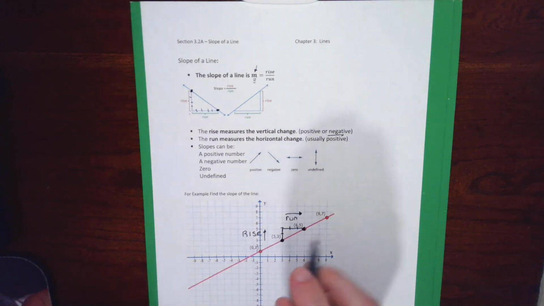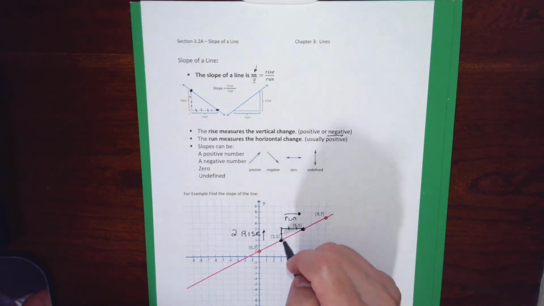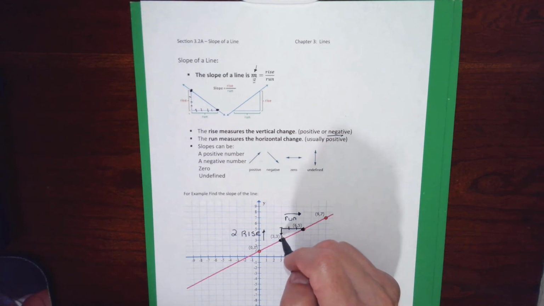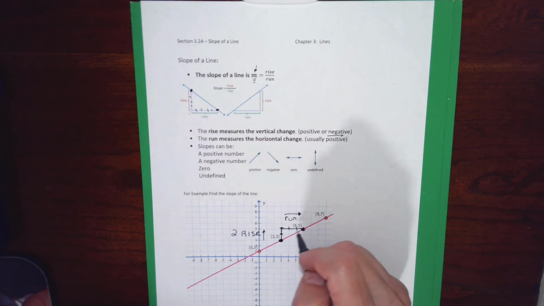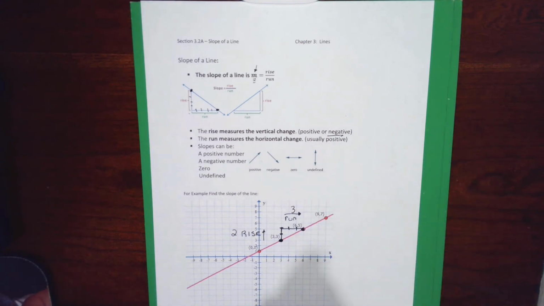The rise that I've just calculated is 2, because I had to get from the point 3,3 to the same height as the point 6,5. I needed to march up 2 units. And then to get over to the point, I needed to march over 3 units to the right. So I would say the run is 3.